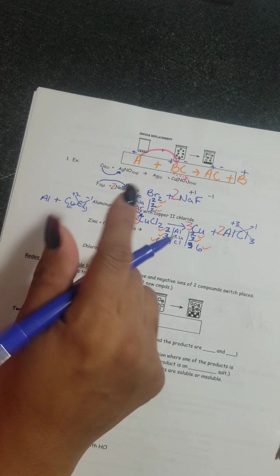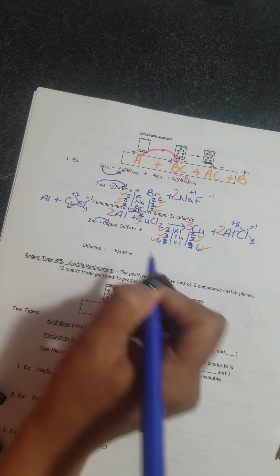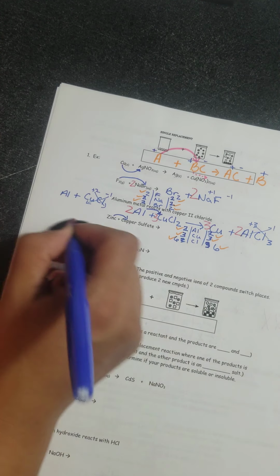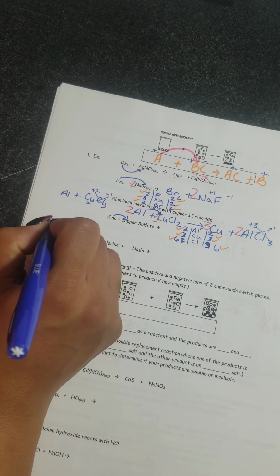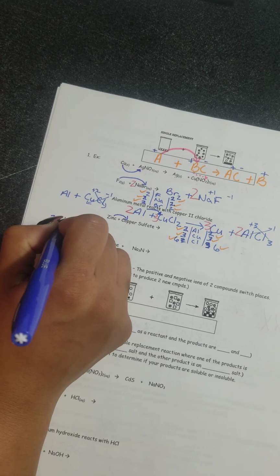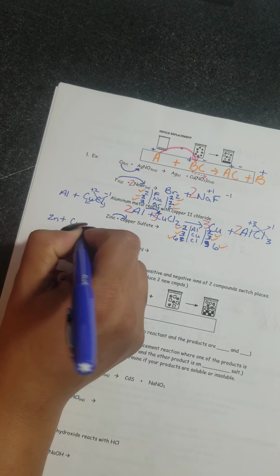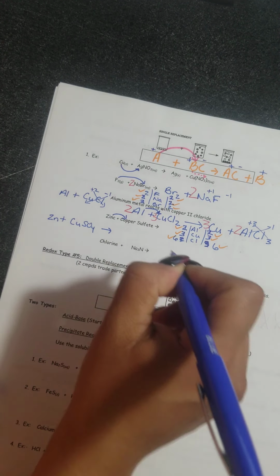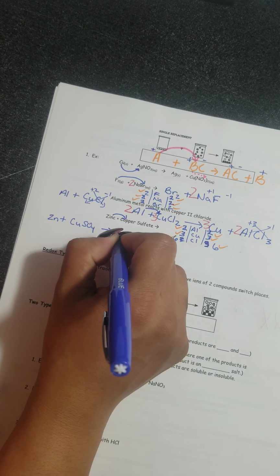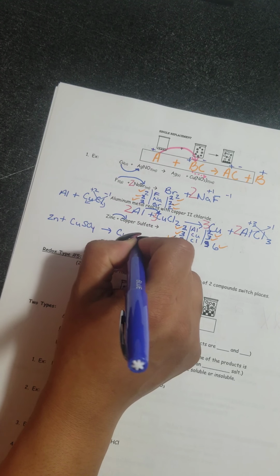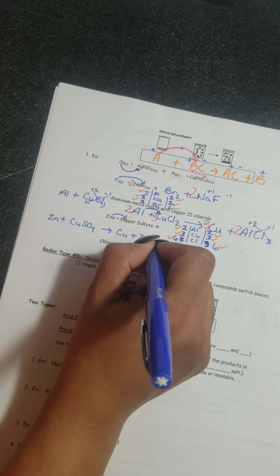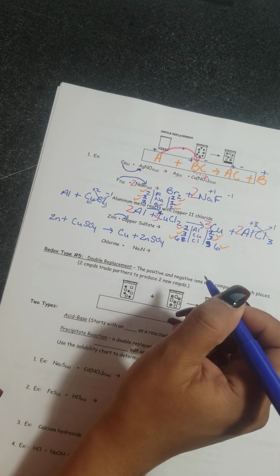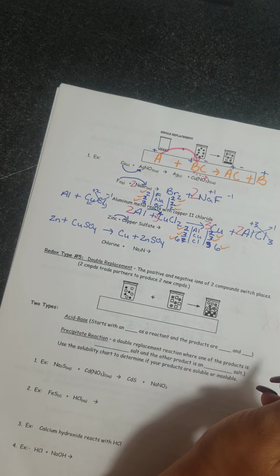So who is he going to kick out? He's going to kick out the copper because copper is also a metal. So it's going to look like this. Zinc plus copper, Cu, sulfate, SO4, yields, well, who's going to be kicked out by himself? Copper plus zinc sulfate. How's that? Not bad.